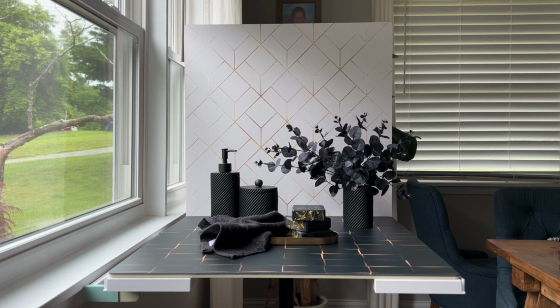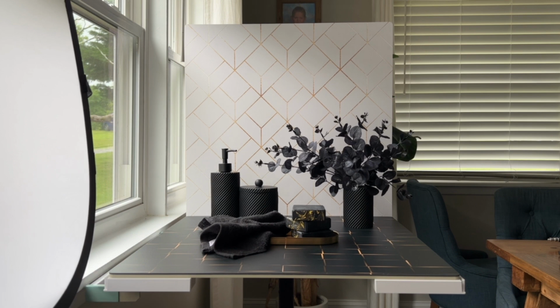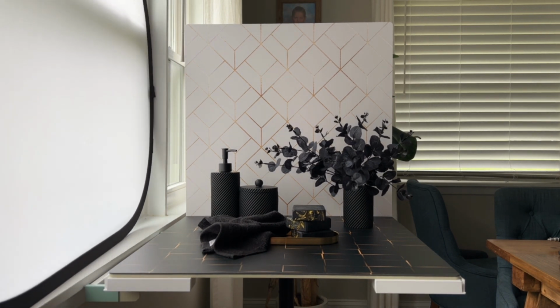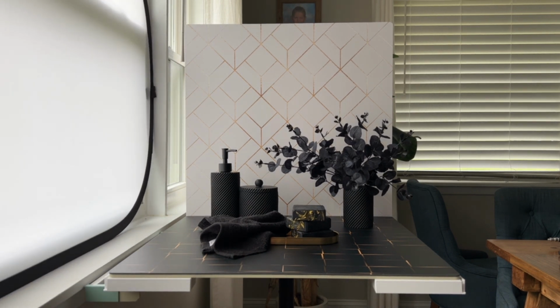Next, we're going to look at modifying the natural light so that we can create soft, even light with minimal shadows. First, we're going to add a layer of diffusion into the window. I am using a 5-in-1 diffuser. You'll notice that we lost a little intensity of light, but it also softened the shadows.